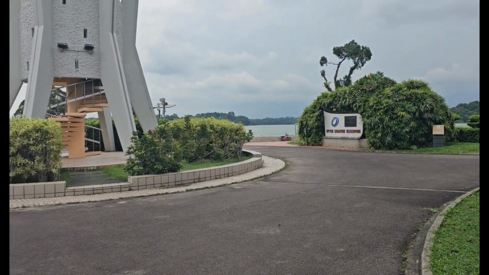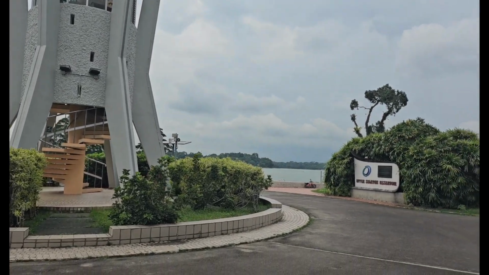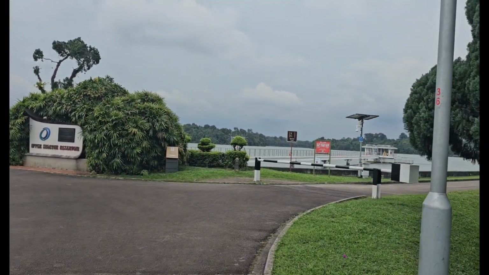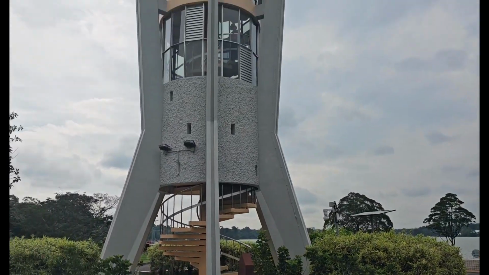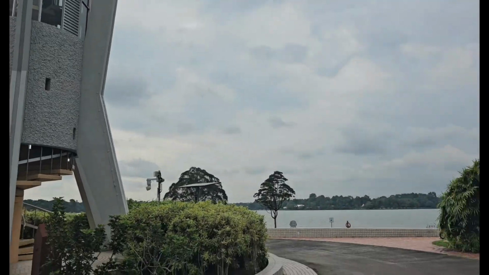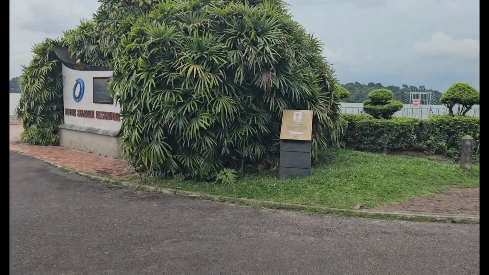Where are we right now? I actually have no idea. Oh yeah, it's Upper Seletar Reservoir. Let me just turn this around and show you. There, look. Just take a look at this motion that I'm going through. Wow, nice, yeah? Reservoir. This tower right here. Whoa, we are at Upper Seletar Reservoir right now. There you go.